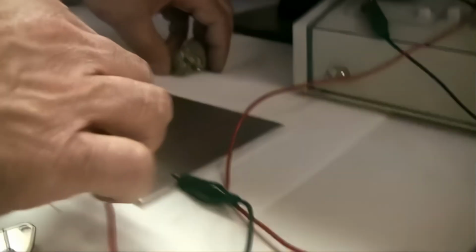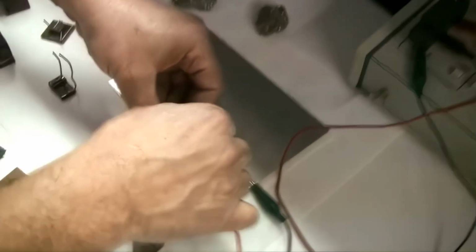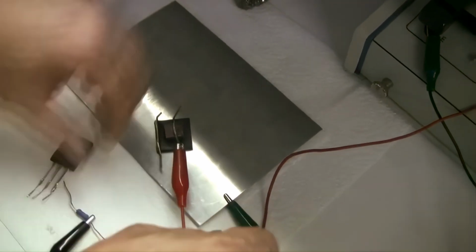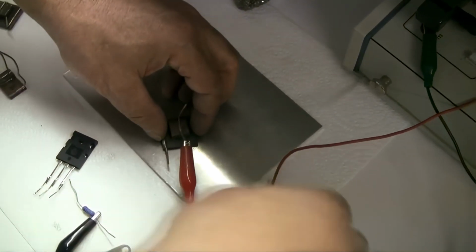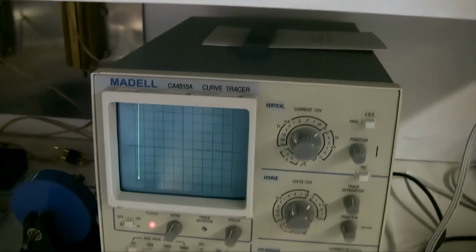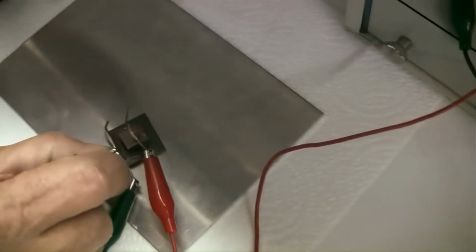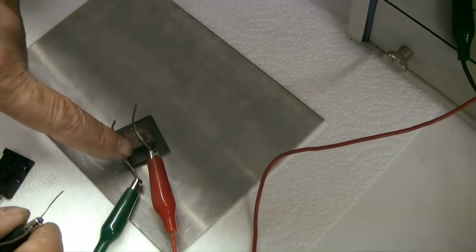So you could probably call this the collector, call that the emitter. See, it's straight up. Call that the emitter, and then probe around. But see, this isn't going to be like the rock, because this is already bonded. Right.